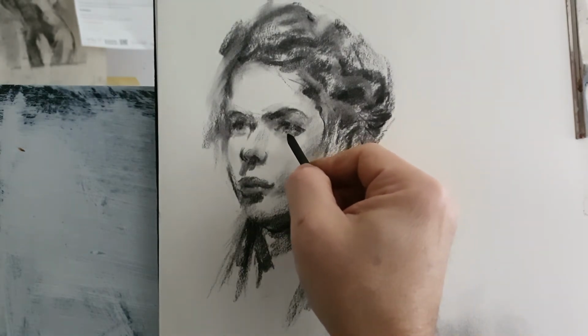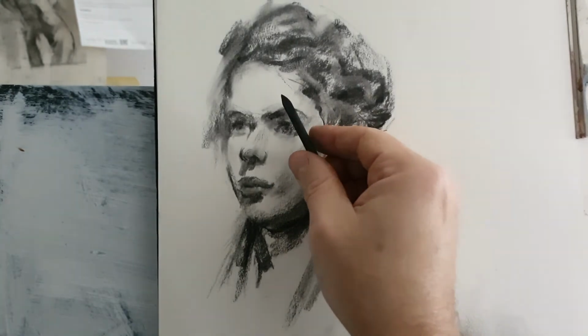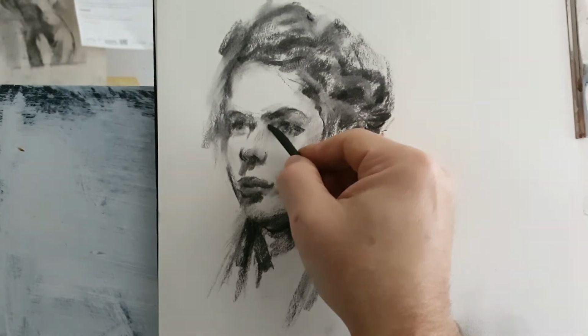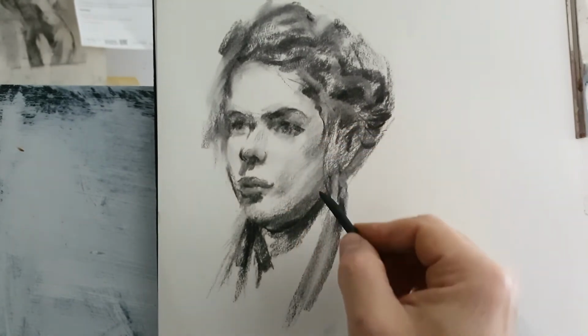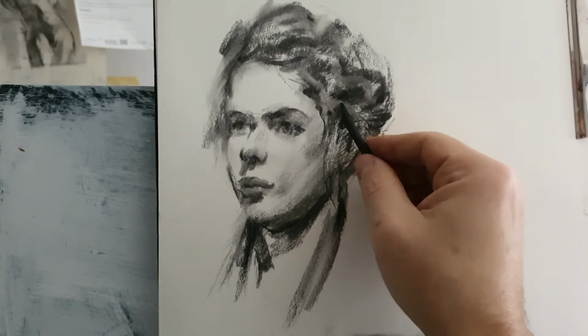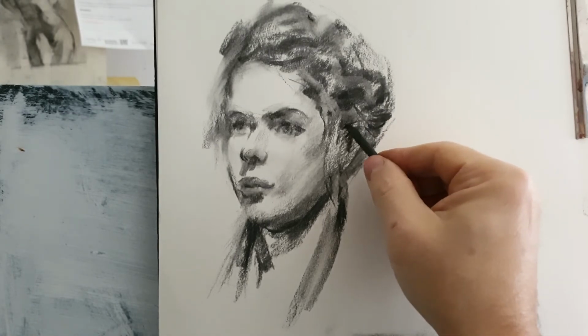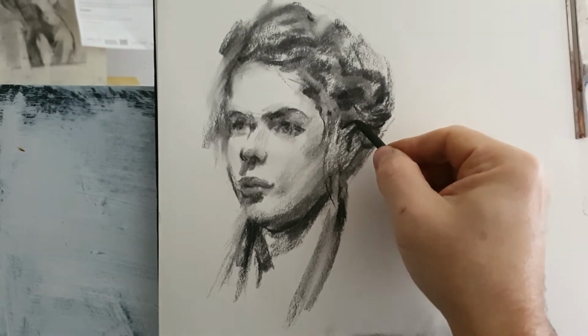I'm increasing her eye, making it a little bit bigger. Maybe I don't need to, but just to make her even prettier. In Japanese drawing, they were doing girls, and they still do, with very, very big eyes, and that's actually very attractive.